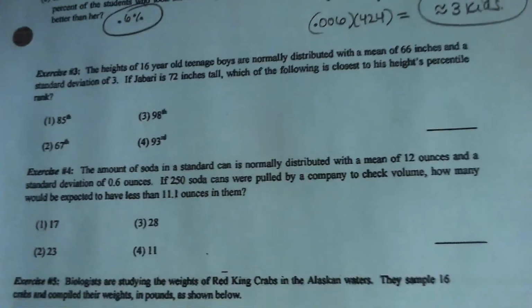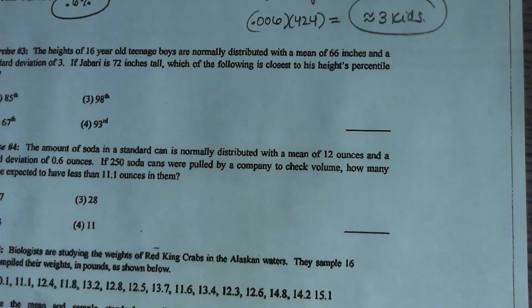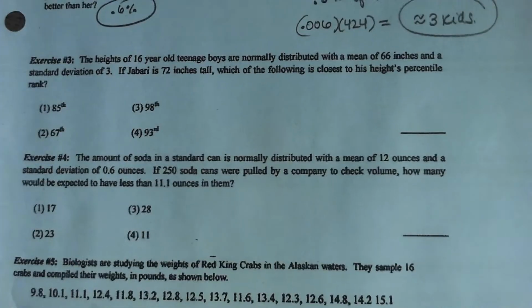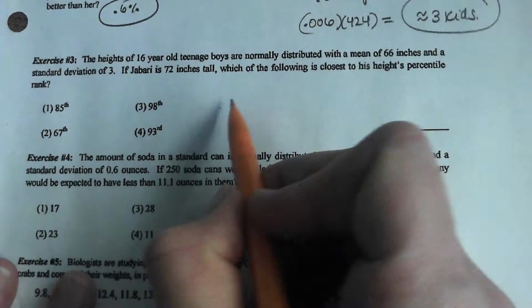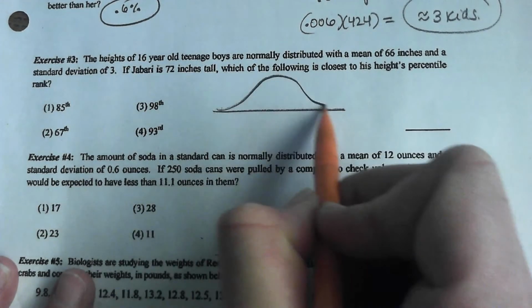Heights of 16-year-old teenage boys are normally distributed with a mean of 66 and a standard deviation of 3. You know what? This reminds me of myself being a broken record like I was with the trig chapter. In the trig chapter, I was always like, draw it, figure out what quadrant it's in, turn it into a right triangle, and use SOHCAHTOA. With this chapter, it's always going to be draw the normal curve and label it, just to give yourself time to wrap your head around what's going on.